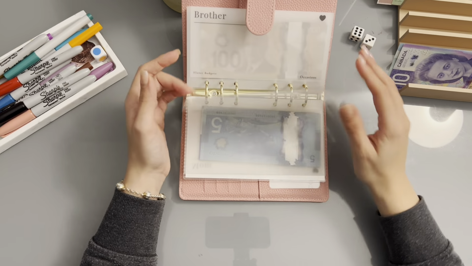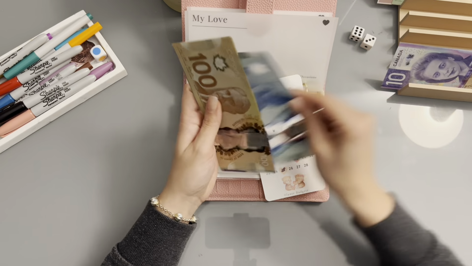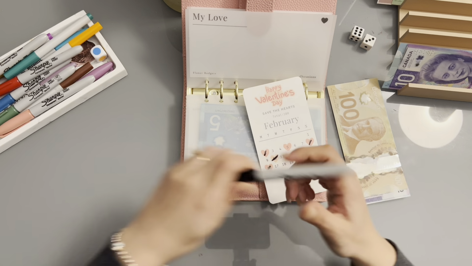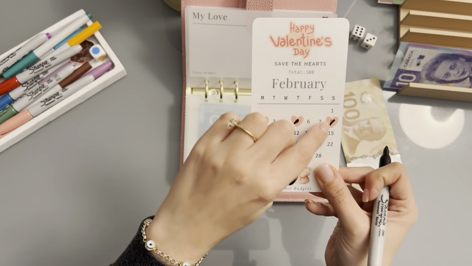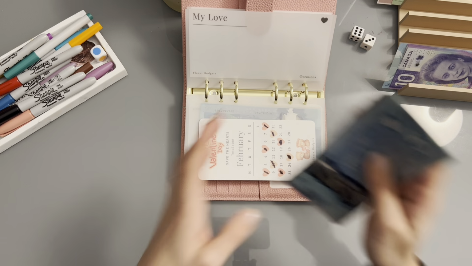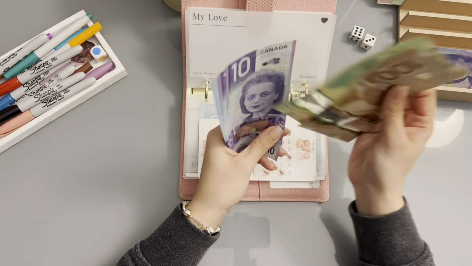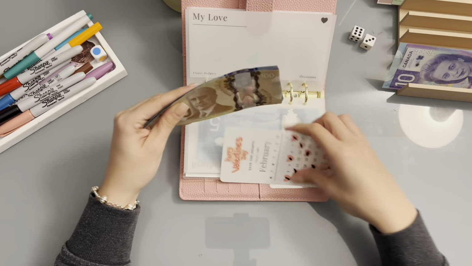Okay, first $5 is going into this challenge for my love, and I'll finally finish the hearts here, but I'll keep continuing doing the other numbers because I love this challenge so far. And in my love I have 20, 40, 50, 60, 70, 75, 80, 85, 90. Perfect.